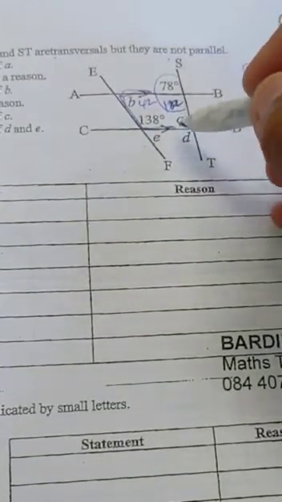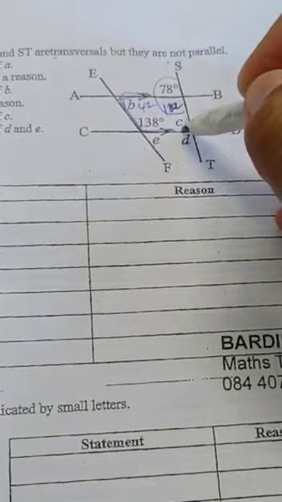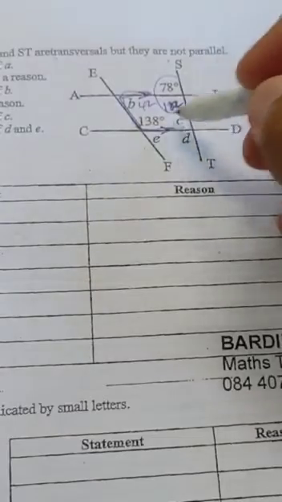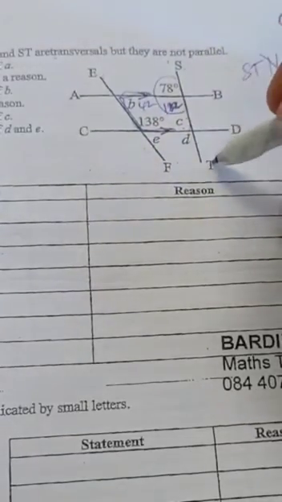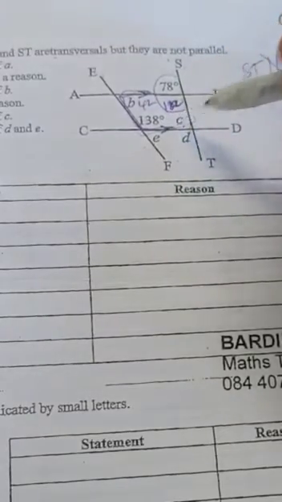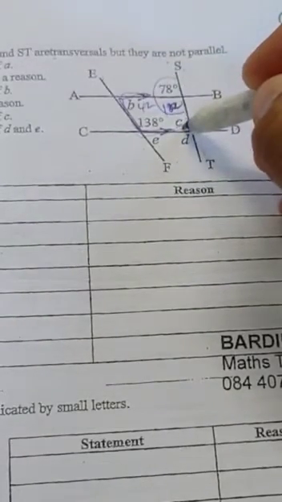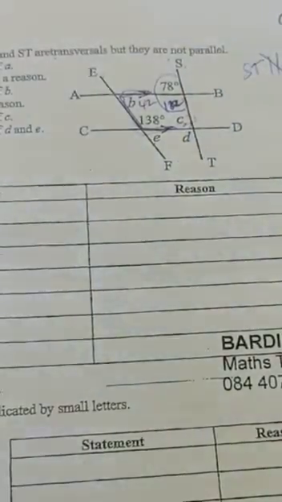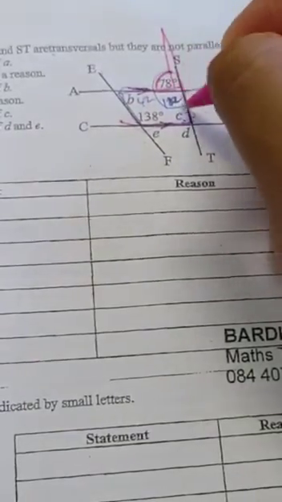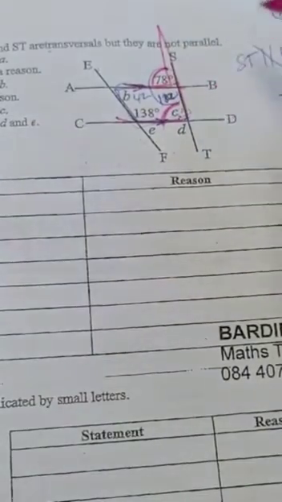So is C equal to 42 degrees? The answer is no. Why? Because EF is not parallel to ST. If EF was parallel to ST, then those angles would be co-interior, which would result in that being 42. Then it says calculate the value for C. But if we look at C, C is actually corresponding with 78 degrees. So angle C is 78 degrees, corresponding angle.